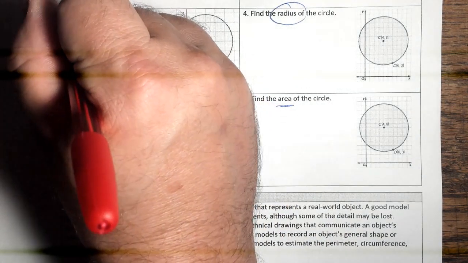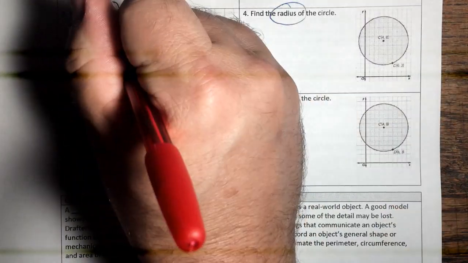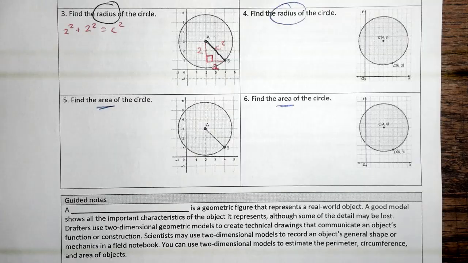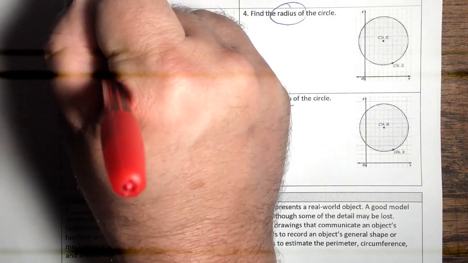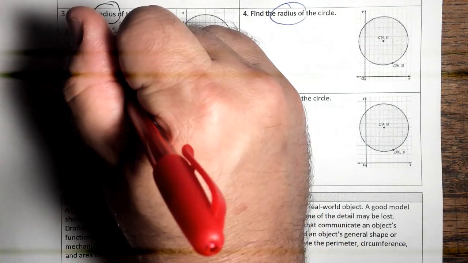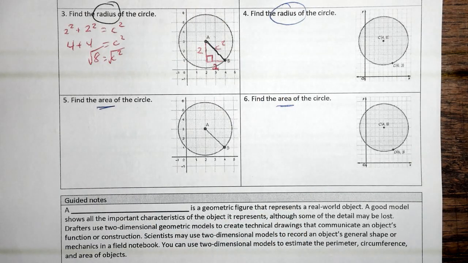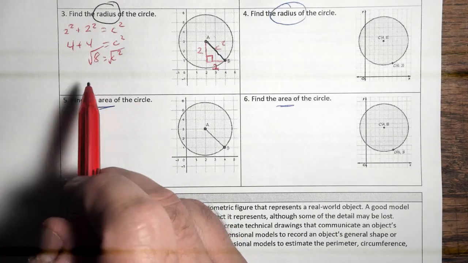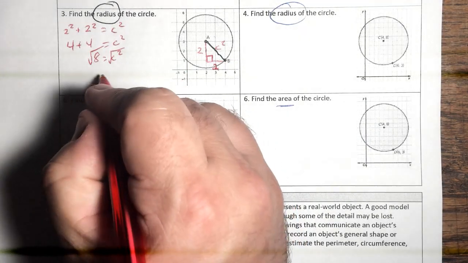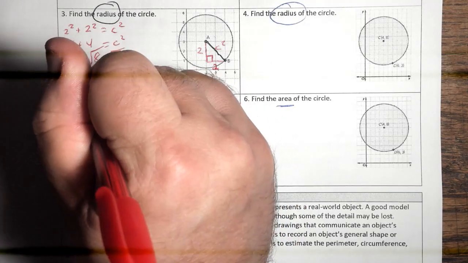So our A squared is 2 squared plus B squared is 2 squared equals our C squared. Okay. 2 squared is 4, 2 squared is 4, C squared. So C squared is going to equal 8. I'm going to take the square root of both. Okay, so C squared equals 8. We're going to take the square root of both. Square root of C squared is C. And the square root of 8 is 2.82.